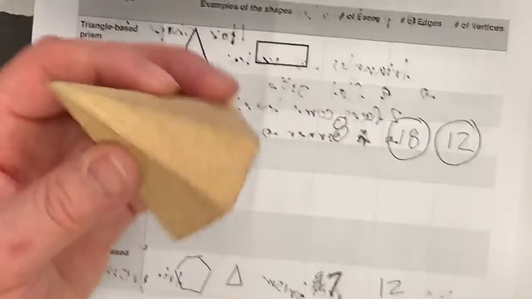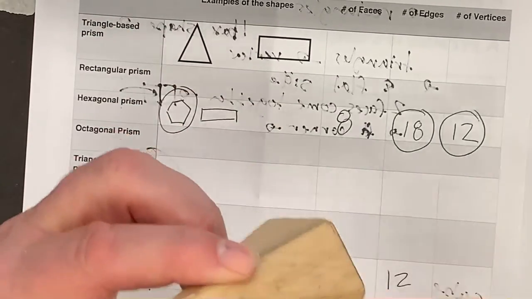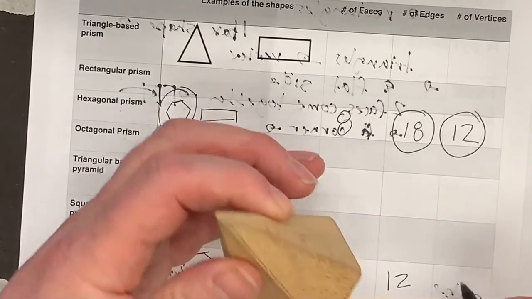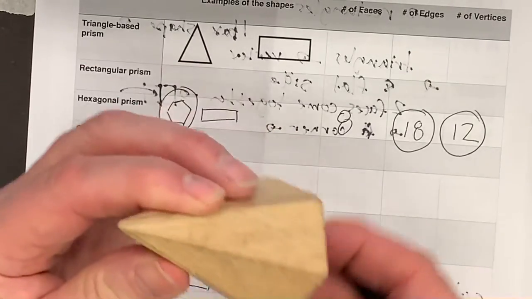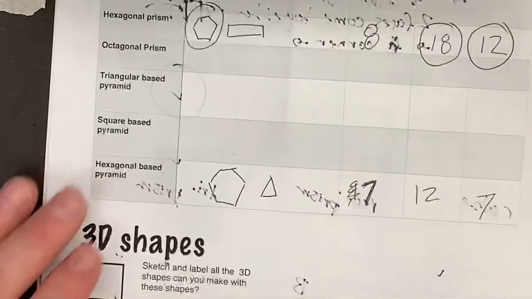And finally, number of vertices. There's 1 corner here and 6 around here. So that makes 7. Oh, I really wish I hadn't used marker there, but hey, live and learn.